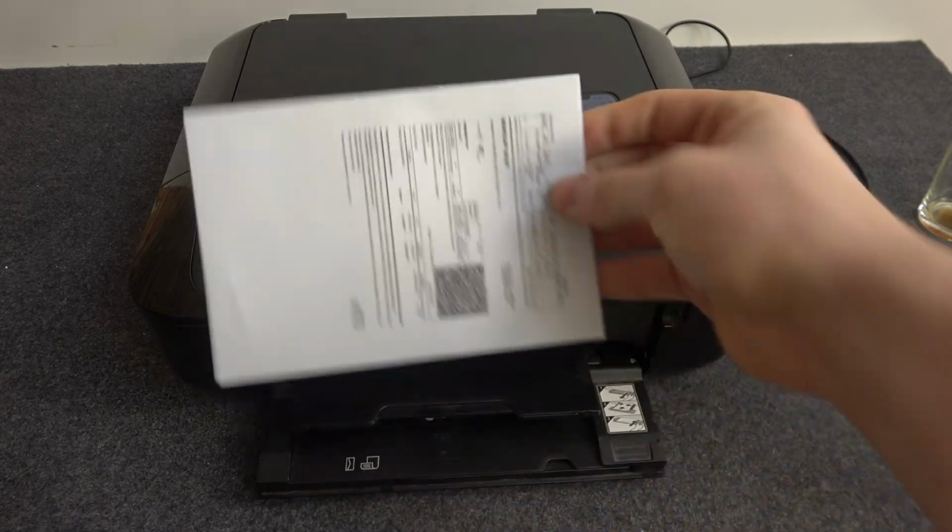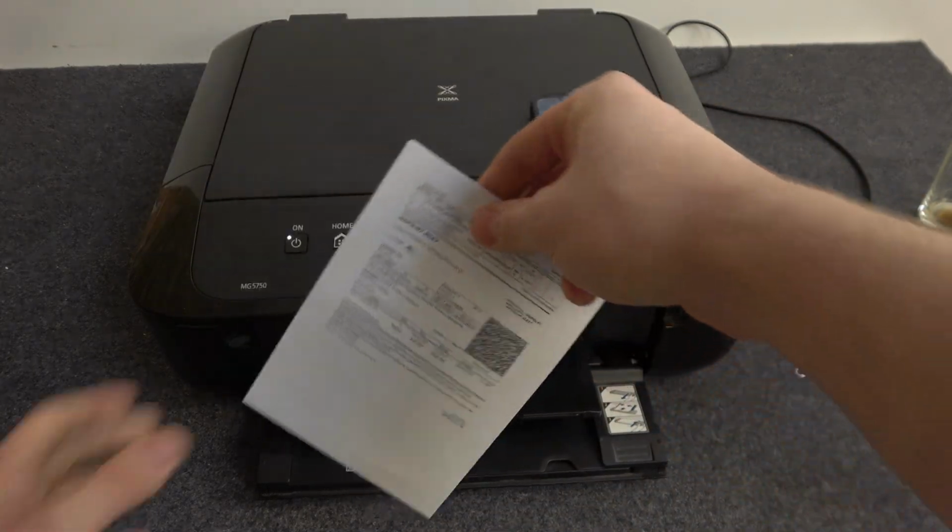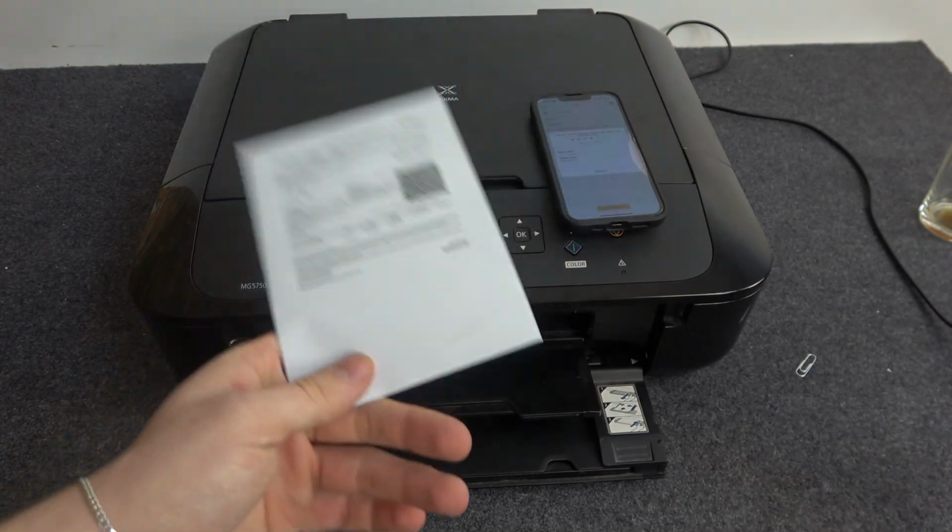And great, that's it. As you can see, my document was printed on my envelope, and that's it.